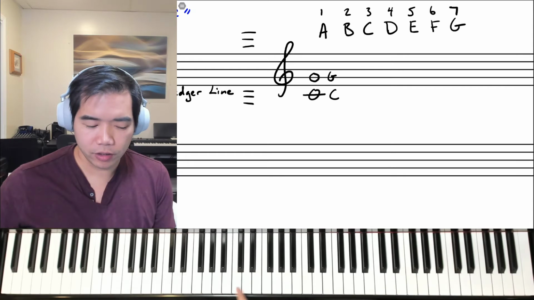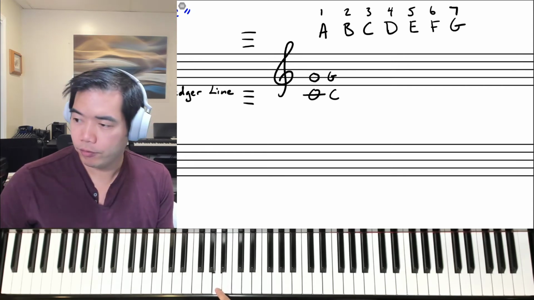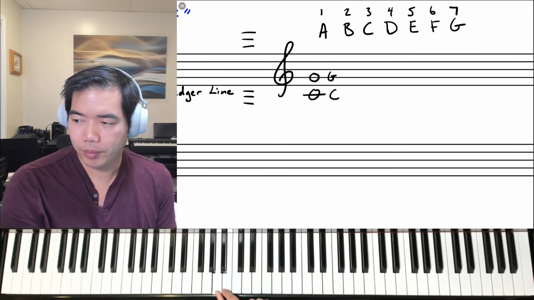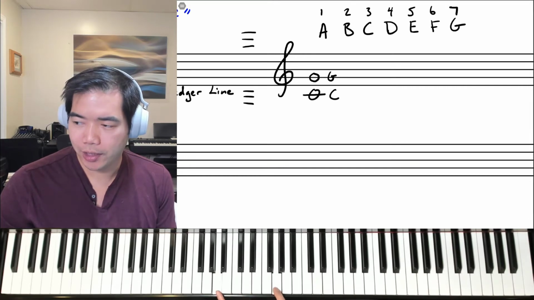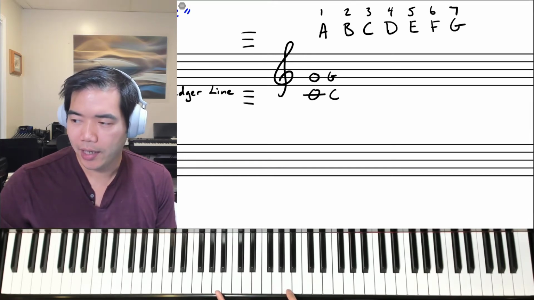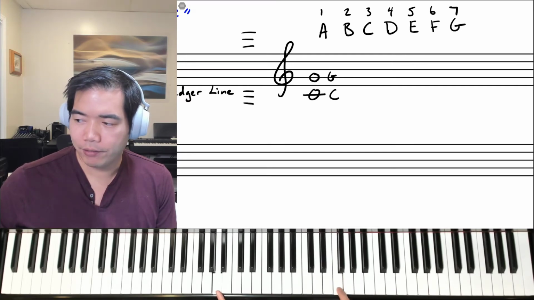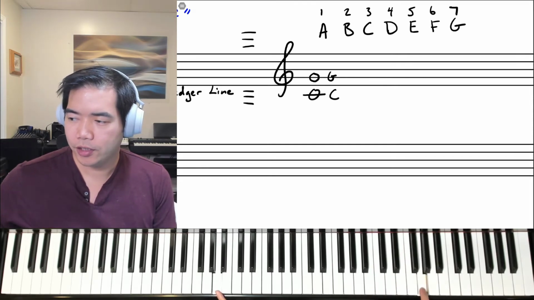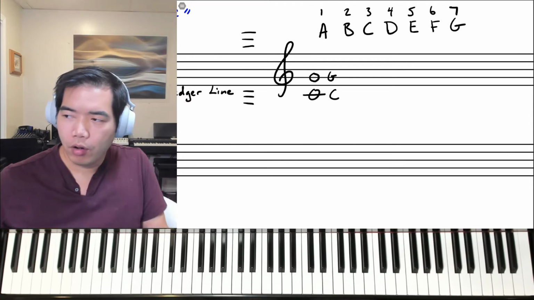So if I start on the piano from here, this is C. If I go down, C, B, A, this is actually an A. A, B, C, D, E, F, G. Then it starts again. A, B, C, D, E, F, G, and again. A, B, C, D, E, F, G. All the way up the piano, all the way down the piano.